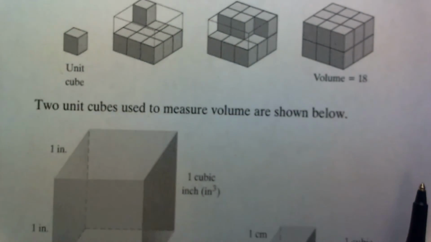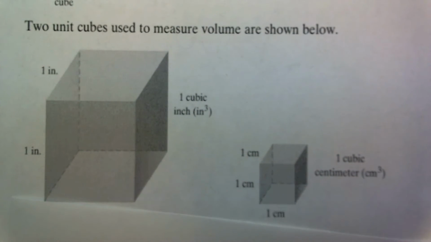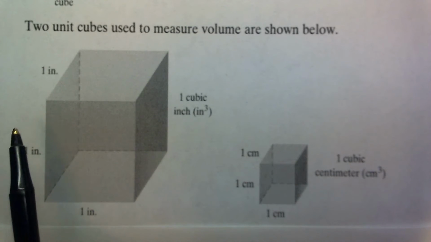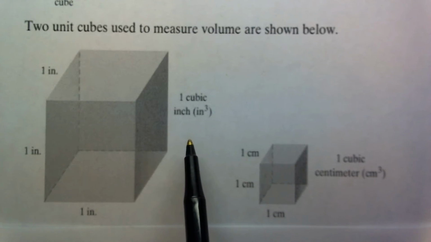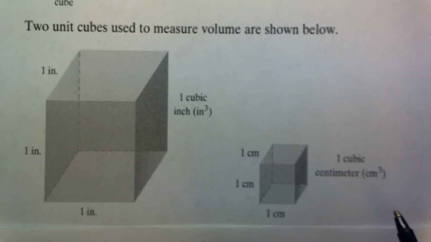Here we're looking at 2 unit cubes that are used to measure volume. One would be 1 cubic inch. It's a cube that has 3 sides, and all 3 sides have the same length of 1 inch, so there would be 1 cubic inch, or inch to the 3rd power. Similarly, for a unit 1 centimeter long, 1 centimeter high, 1 centimeter deep, we have 1 cubic centimeter, also written as cm to the 3rd power.